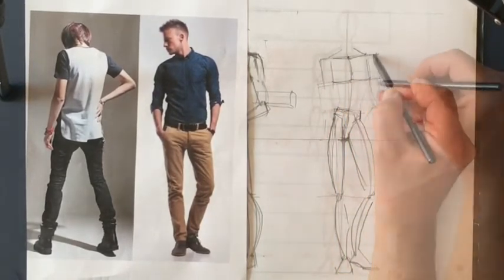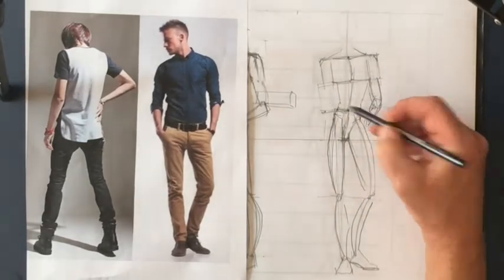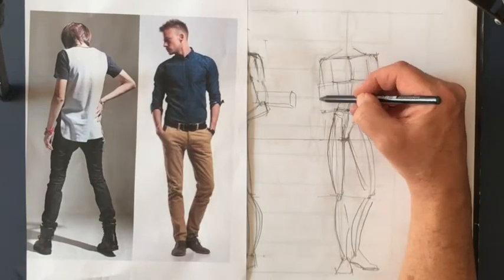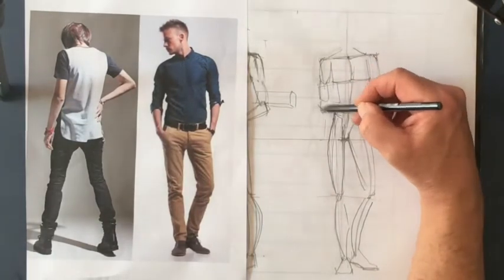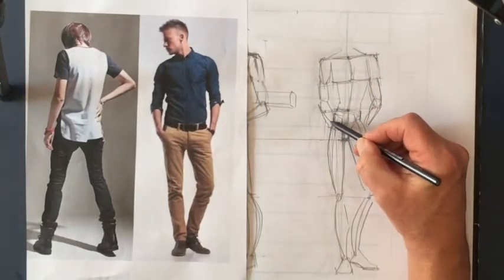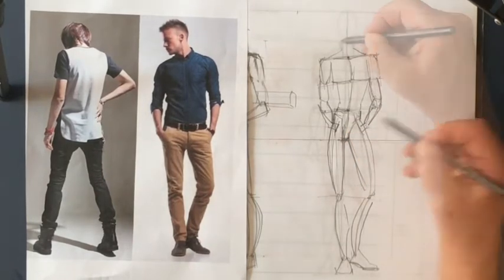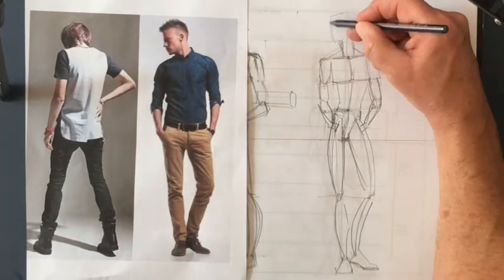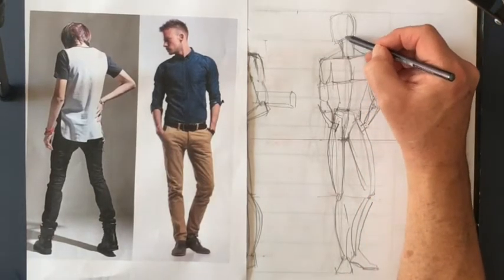Build the shoulders up. His elbow is bent, so it's probably going to be a bit higher than that. And the same with this one. So the elbow a bit higher because of the foreshortening of that view. And there's the hand in the pocket. Other hand in pocket. Remember, the head from the side is nearly square.